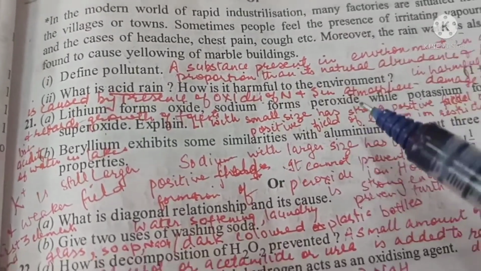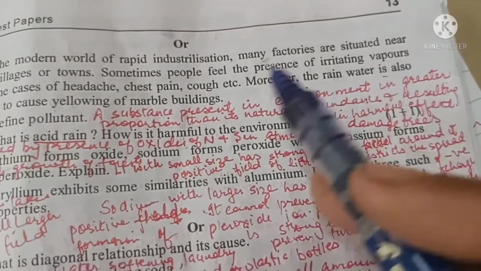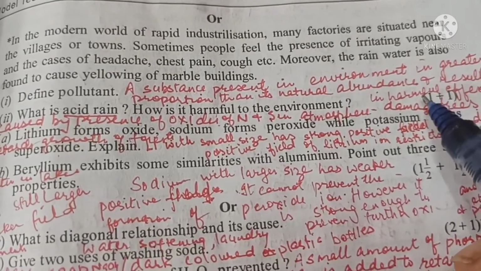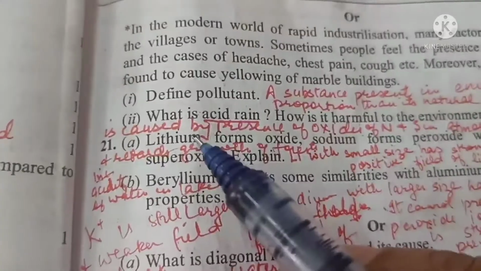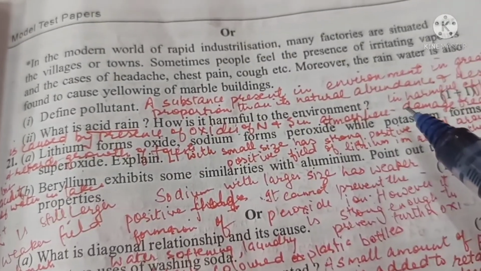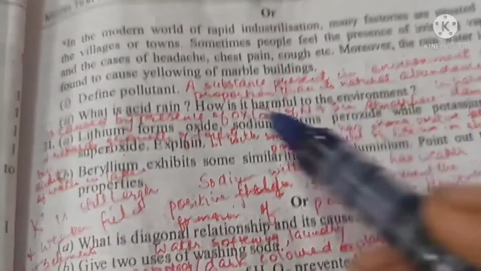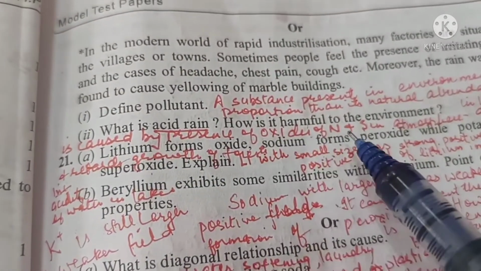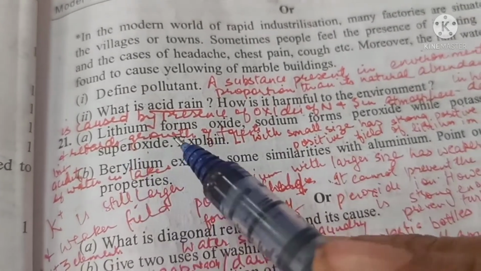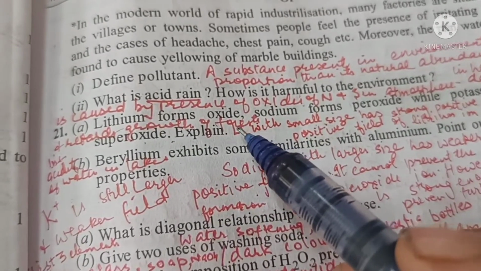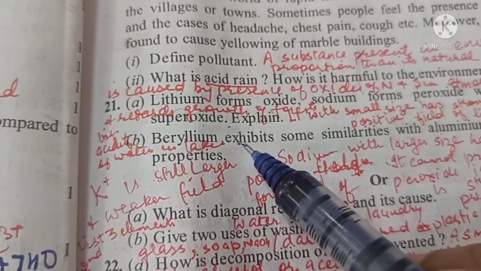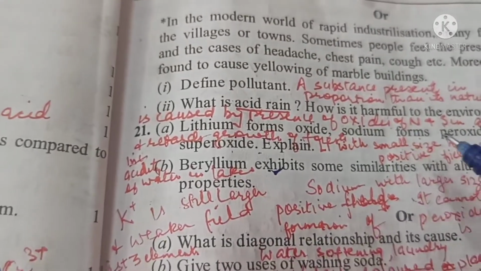A substance present in the environment in greater proportion than its natural abundance and resulting in harmful effect is called pollutant. What is acid rain? How is it harmful to the environment? Acid rain is caused by the presence of oxides of nitrogen and sulfur in the atmosphere. It retards growth of forests. It increases acidity of water in lakes. So it is harmful to the environment.